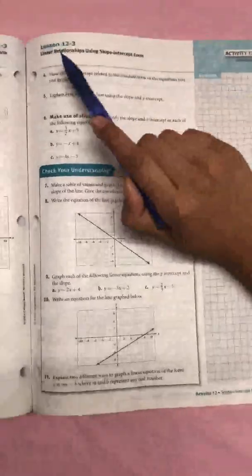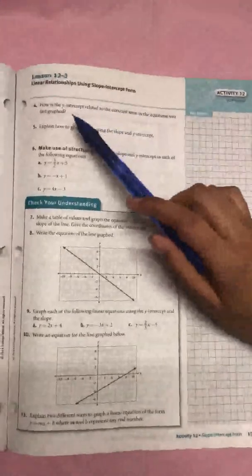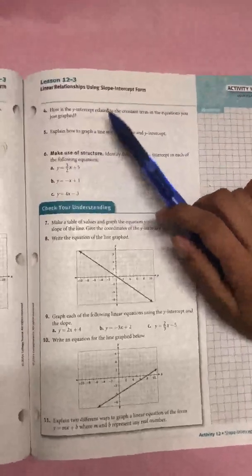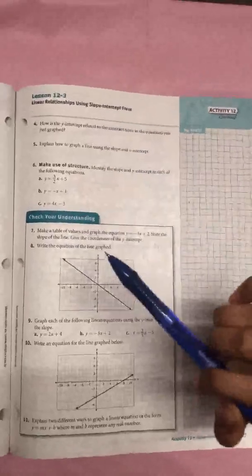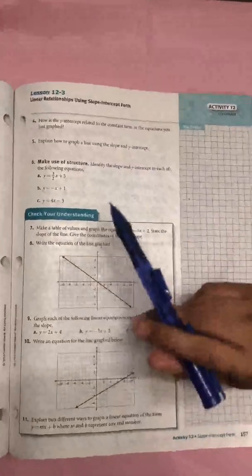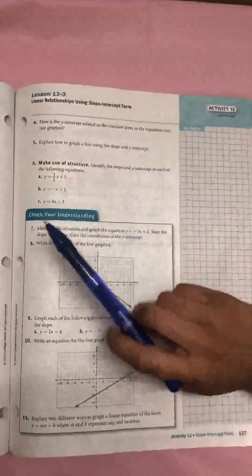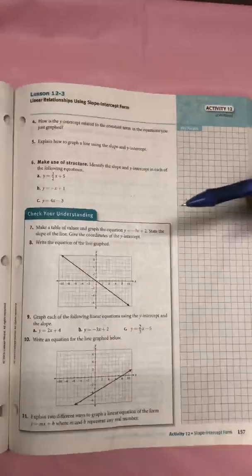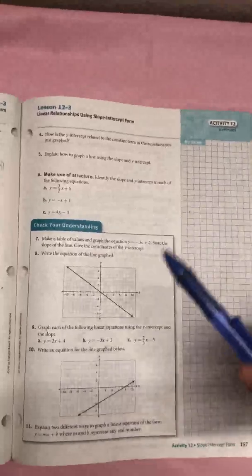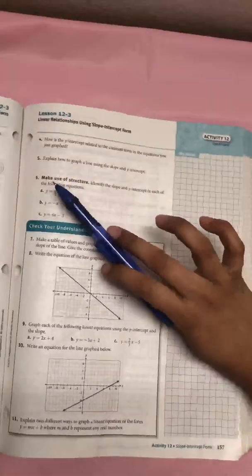So let's move on to number 4, which is on the next page, and the page number is 157, activity 12, lesson 12-3. Number 4 says, how is the y-intercept related to the constant term in the equation you just graphed? Well, the y-intercept and the constant term are the same. We know that because the previous times we did that, we found out that it's the same. Number 5 says, explain how to graph a line using the slope and y-intercept. Well, you can graph the y-intercept first, and then you can use the slope to graph more points, and then you can draw a line. So that's how you can answer number 5.